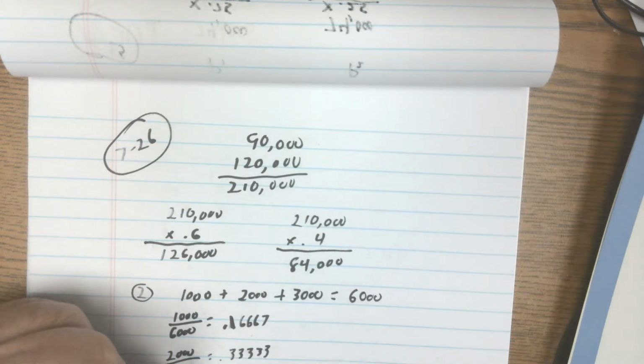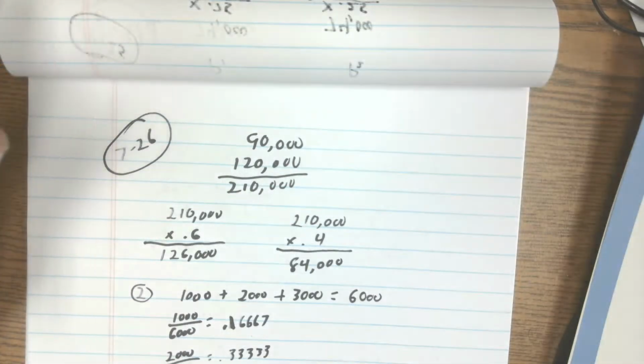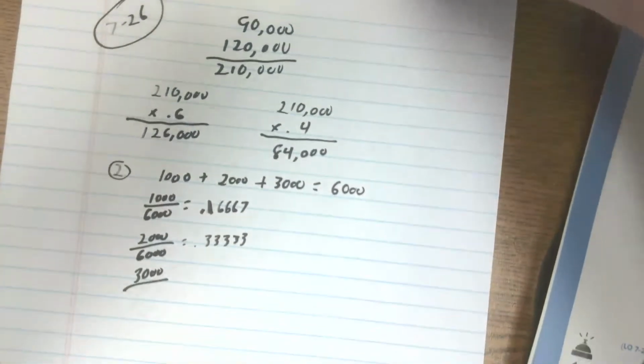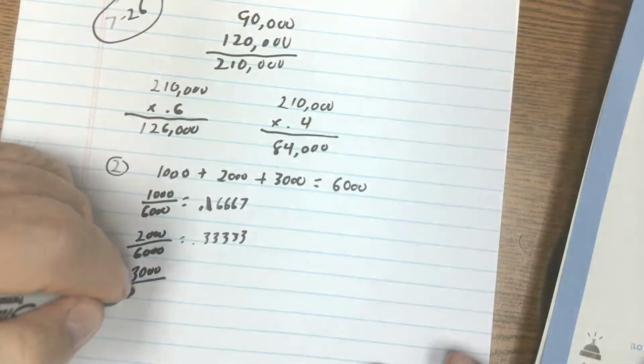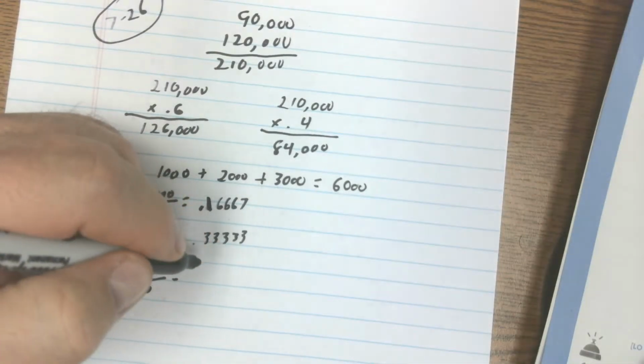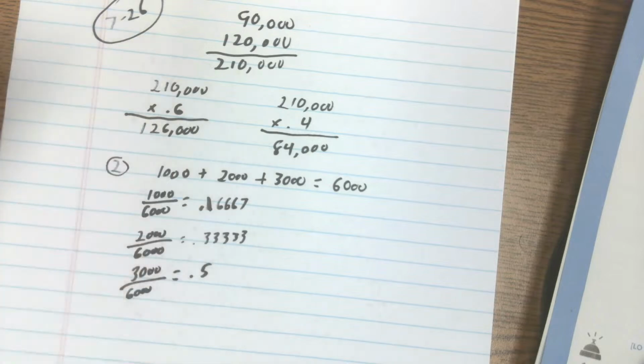And then finally, 3,000 divided by 6,000 is going to be 0.5.